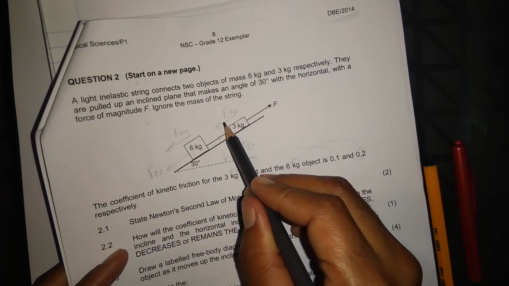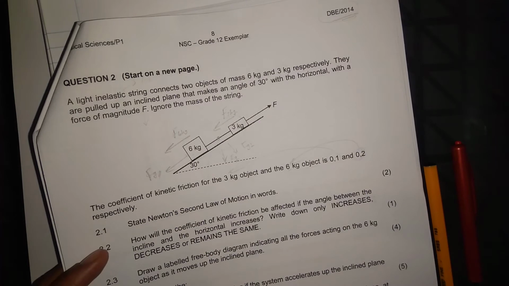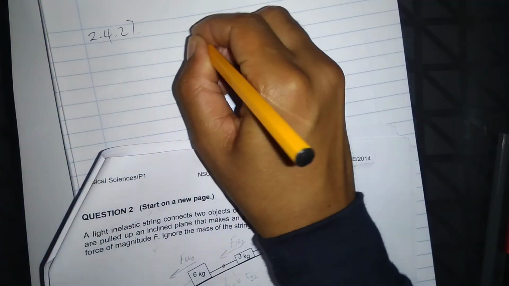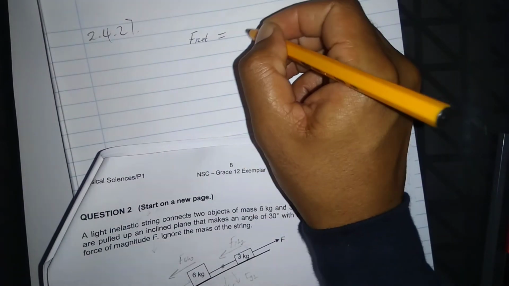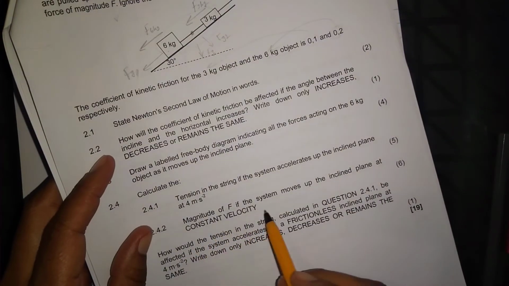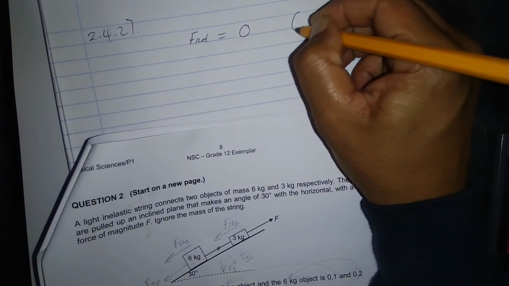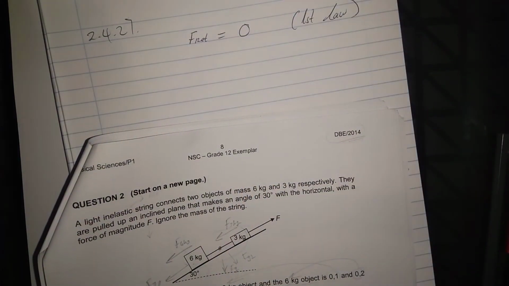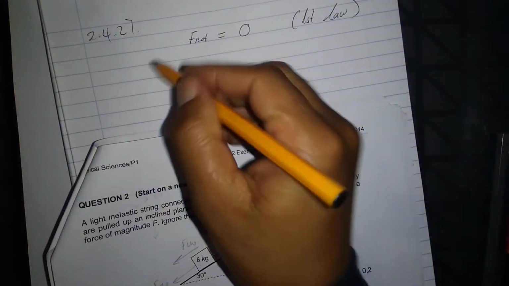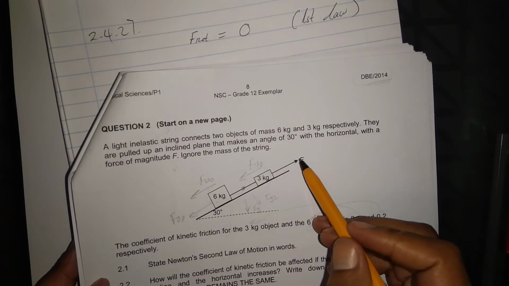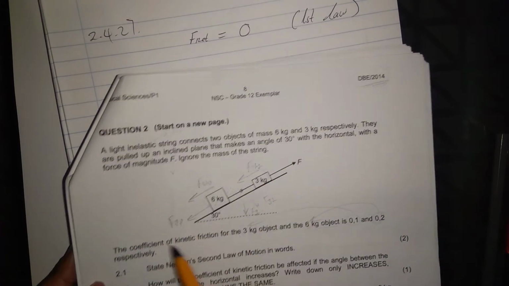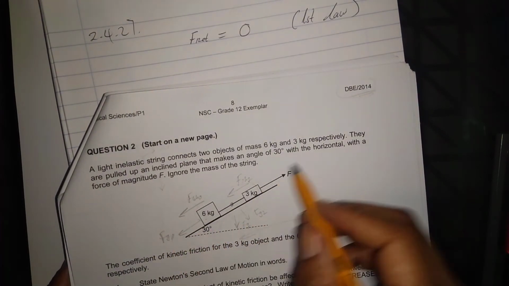So it's now 1, 2, 3, 4 forces on the inclined plane. F net this time around is equal to 0, because they are talking about constant velocity, and with constant velocity we are dealing with the first law, and in our first law F net is always equal to 0. So F net is equal to the sum of all the forces acting on that plane. In this case, our plane is the inclined plane.